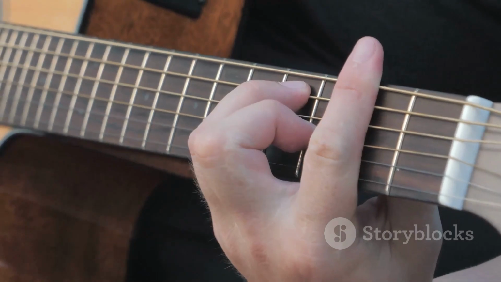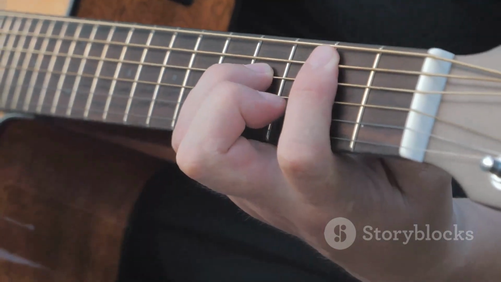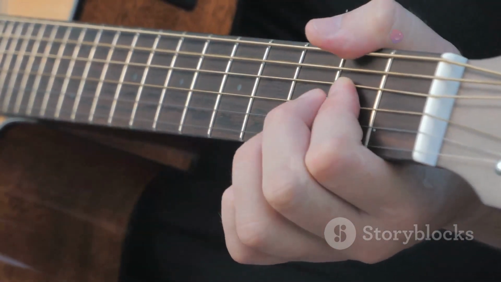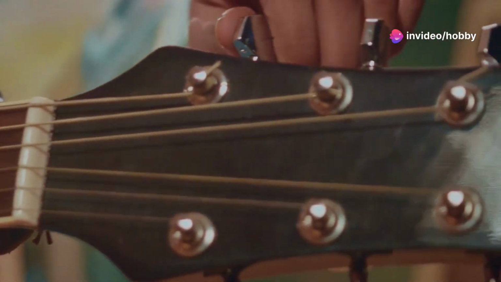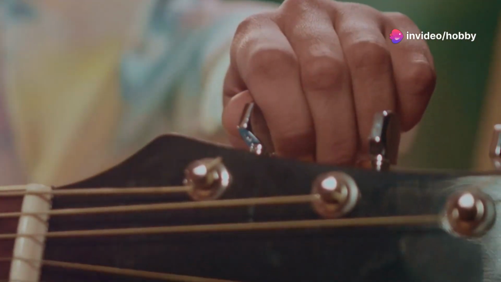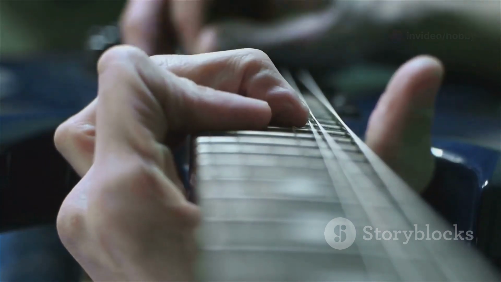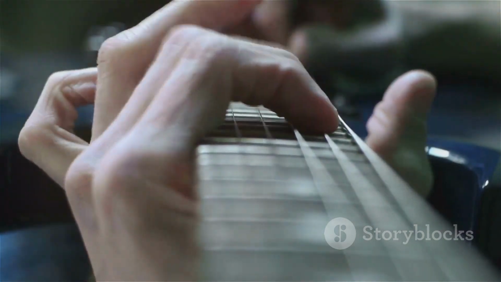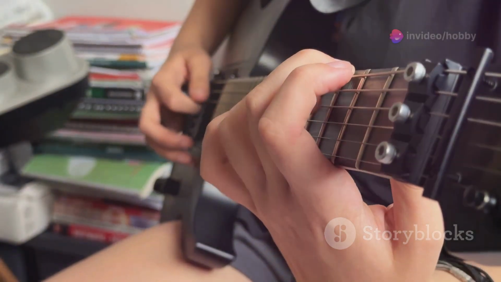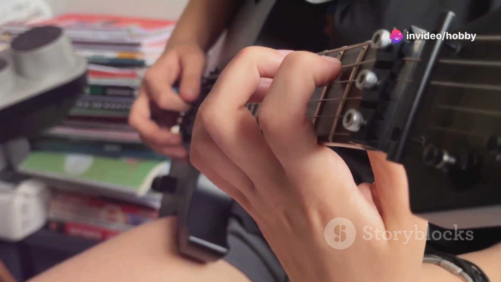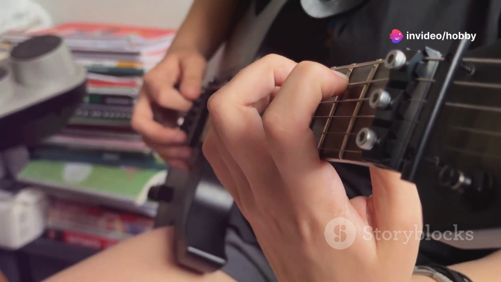Chords provide the harmonic foundation of music, creating the rich tapestry of sound that accompanies melodies. Imagine chords as the colors on an artist's palette, each one contributing to the overall beauty of the artwork. Scales, on the other hand, form the melodic backbone of music, providing the notes from which melodies are crafted. Think of scales as the words in a language, each one essential for expressing different thoughts and emotions.